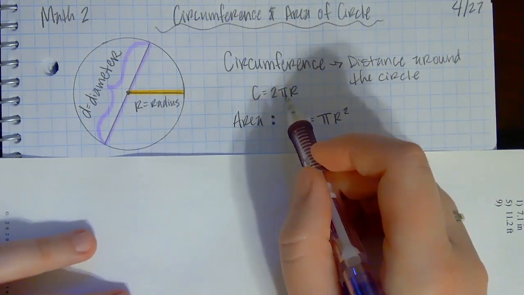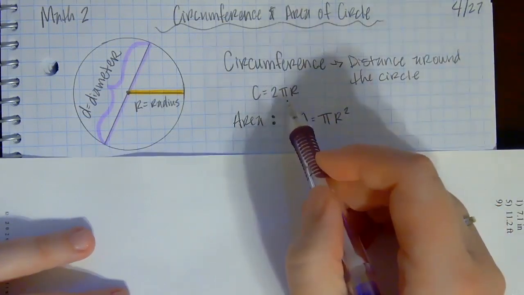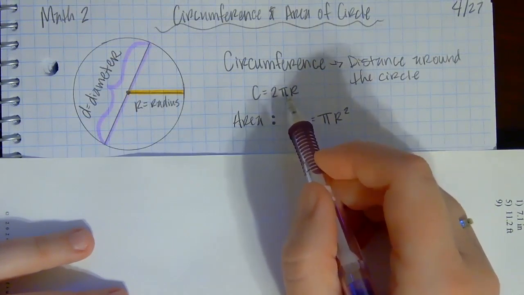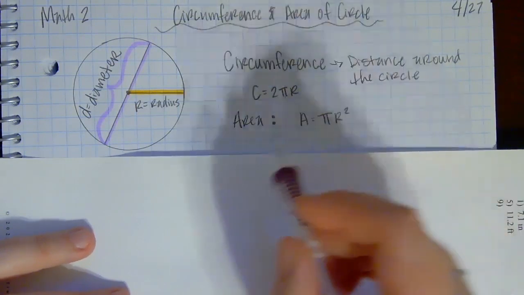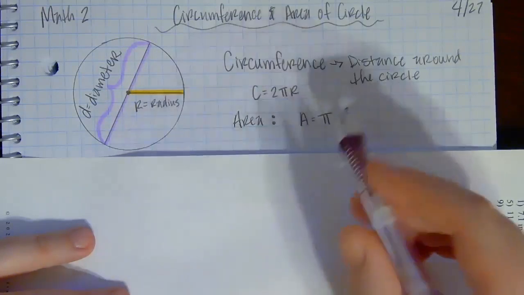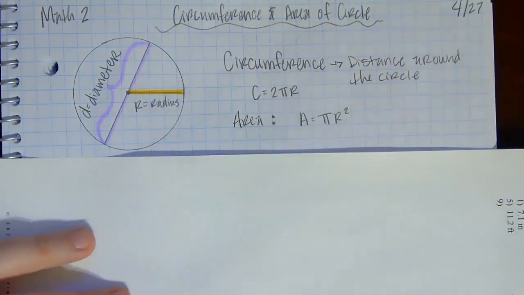I don't see any real need to multiply out the pi. It is 3.14, et cetera. It's not necessary to multiply it out, but make sure you do have pi in your answer so that if you wanted an exact answer, you could multiply it out. And then the area, which is obviously the inside part, is pi r squared. Okay, so we're going to be using those today.